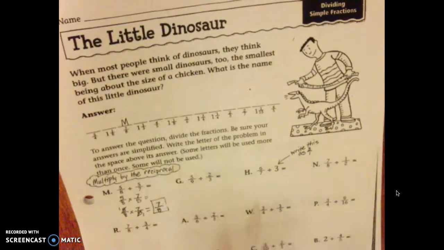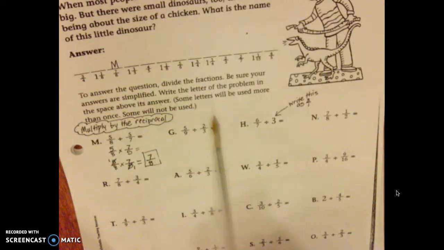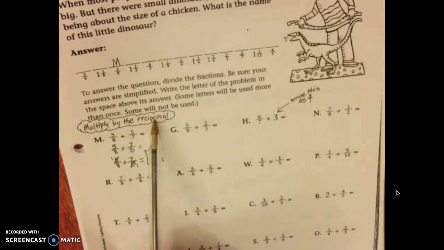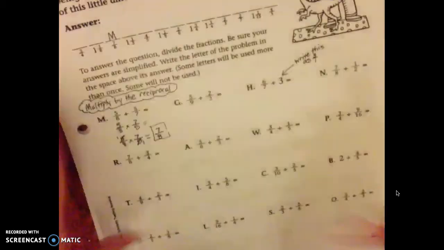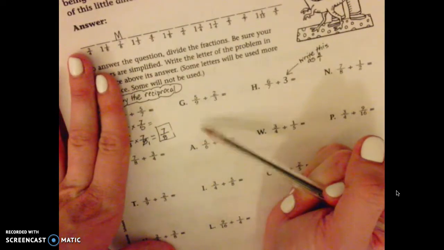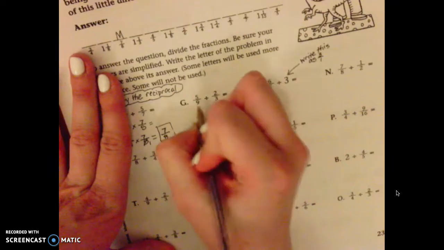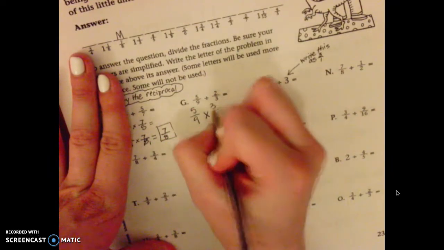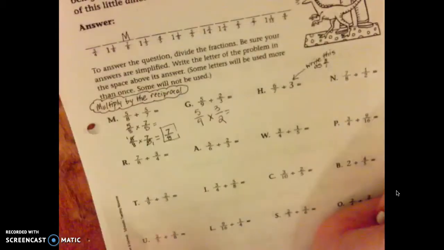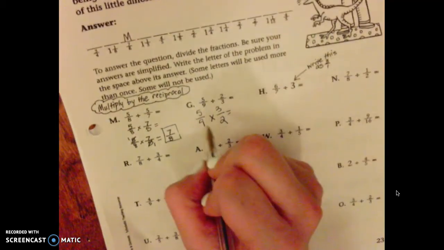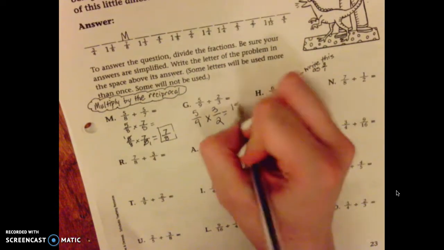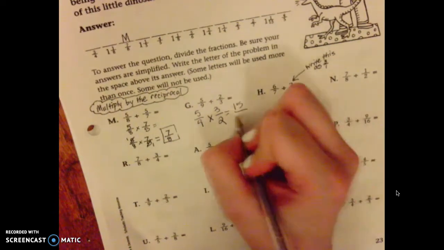Last page, same thing. Riddle, answer, simplified answer. Some will be used more than once, some will not be used. Multiply by the reciprocal, or like we like to say, keep, change, flip. So please rewrite it out here. Don't try to do it in your head. So I'm going to rewrite it. 5/9 divided by 2/3 becomes 5/9 times 3 over 2. Okay? Then I just multiply straight across like we just practiced on the last page. 5 times 3 is 15. 9 times 2 is 18.